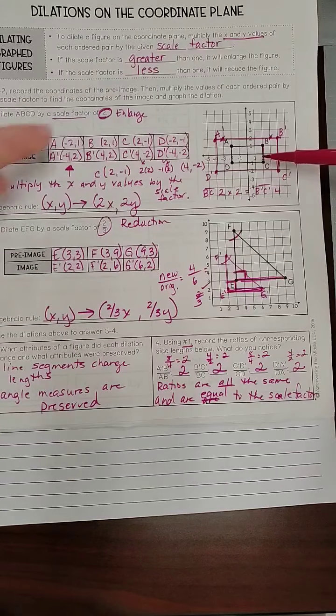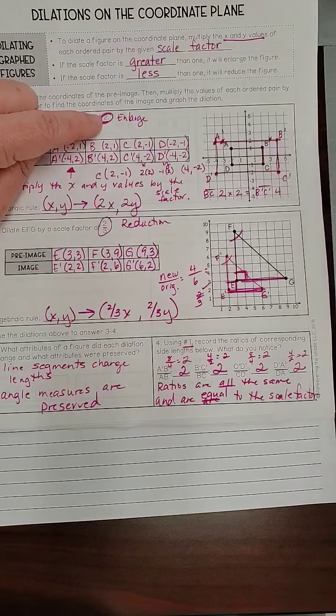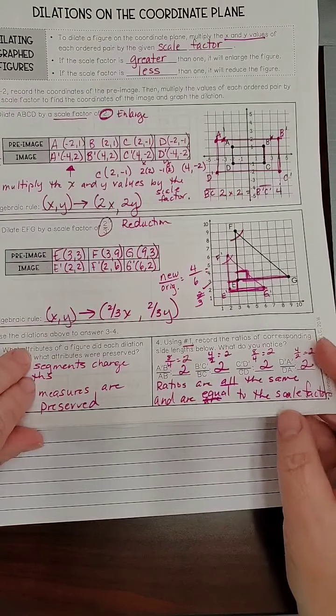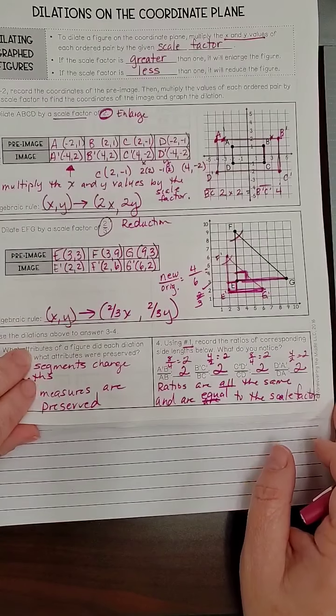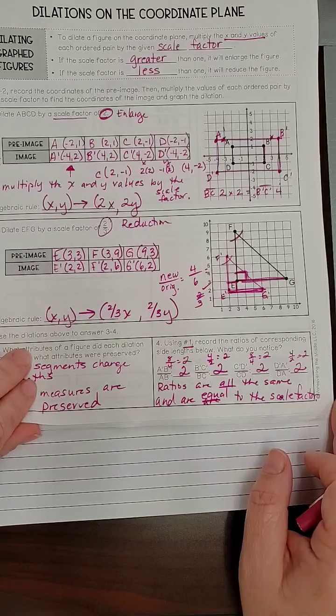Remember, for that one, our scale factor was 2. So we wrote a ratio of the corresponding sides, new to the original, and every single pair had the same scale factor. So when you dilate an image by a scale factor, every line gets dilated by the same amount.